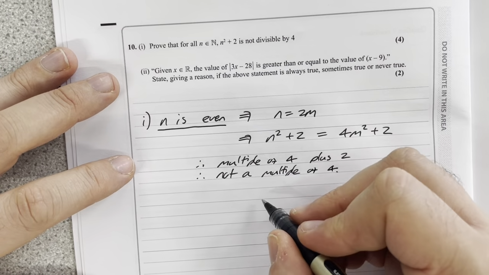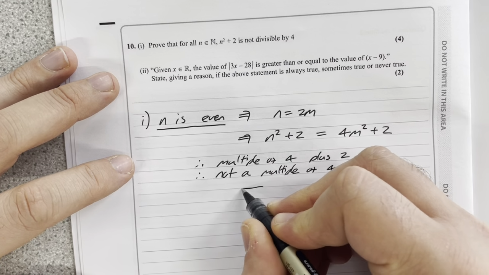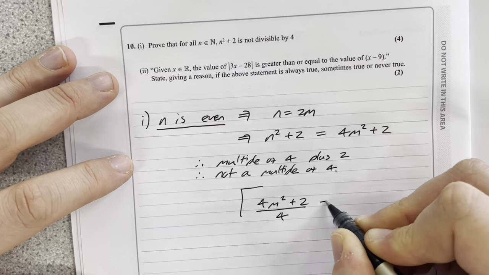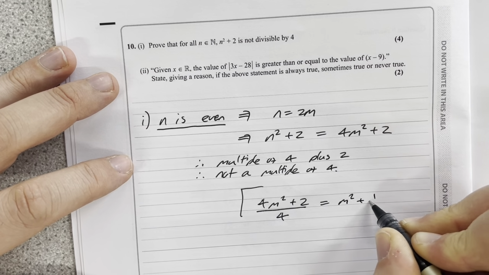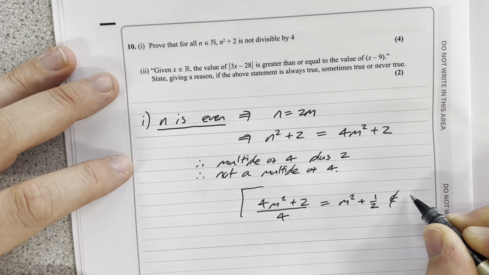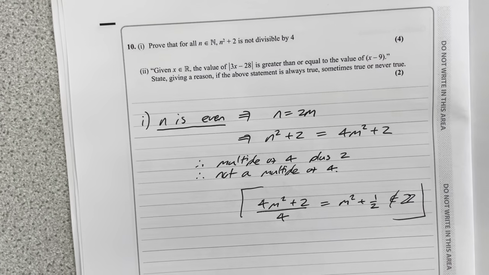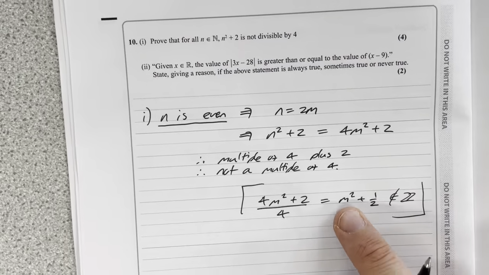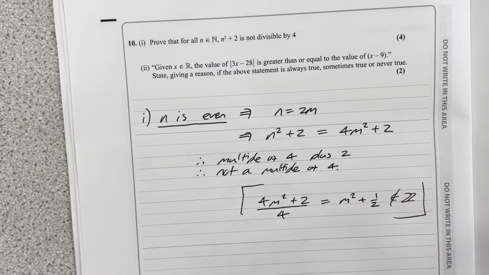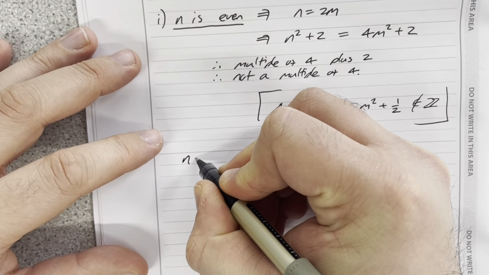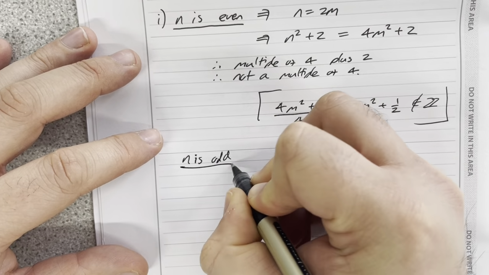Okay, algebraically we could try and divide that by 4. So 4m squared plus 2 over 4, that's m squared plus a half, which is not an integer. Because it's not an integer, then the original wasn't divisible by 4. This is never an integer when m is an integer. So it's not true when n is even. That's only half the story. We have to also consider n is odd.